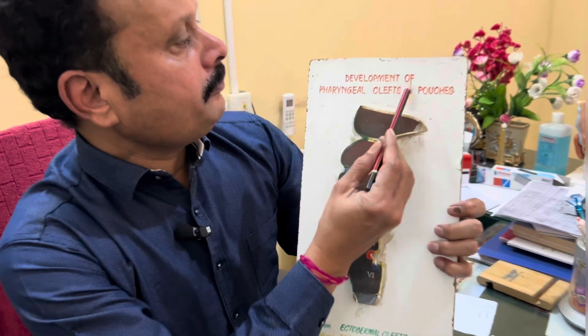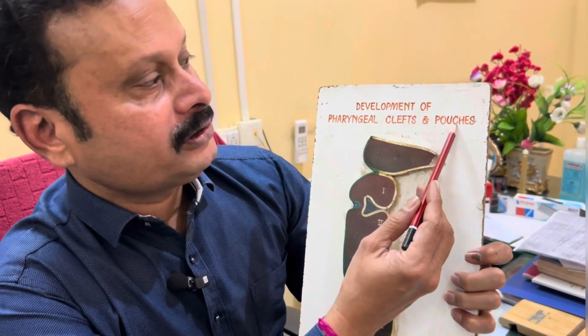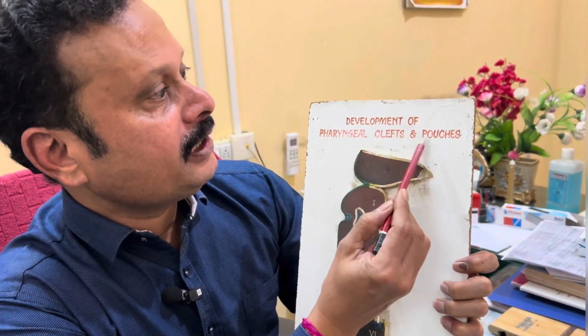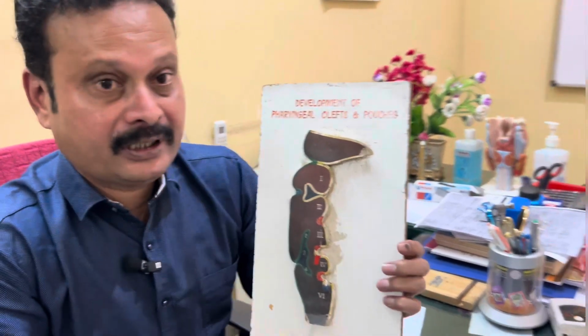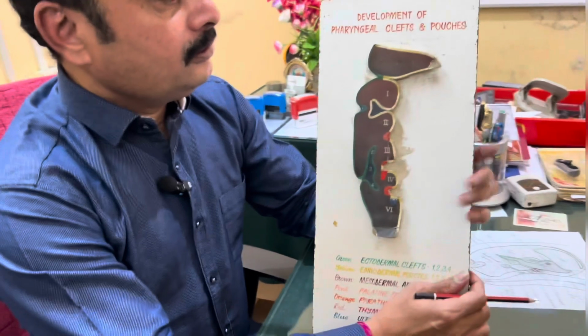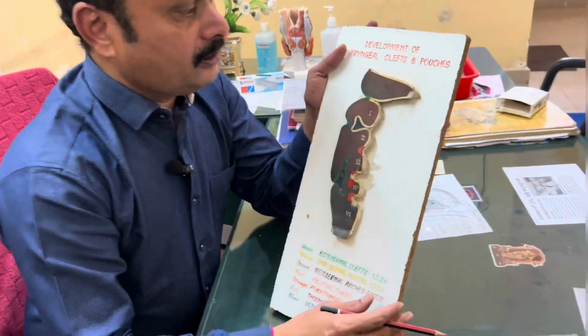Hello, let us now study about this model. This model is the development of pharyngeal clefts and pouches, that means the ectodermal clefts and endodermal pouches. This is a model in the Department of Anatomy here. Now, what exactly is this model?